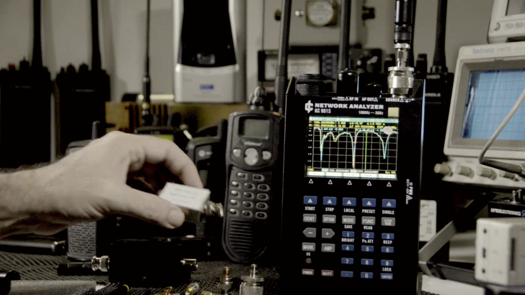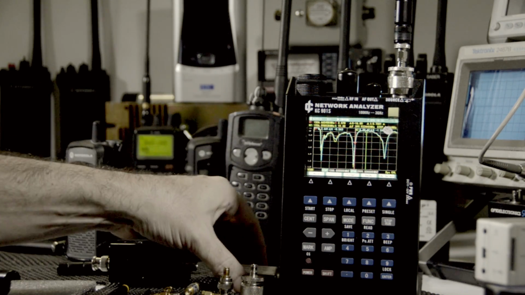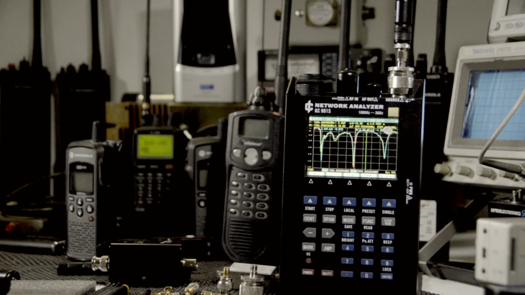A very common example of that is if you're using a dual frequency system. Say that your control link is on 1.2 gigahertz and your video link is on 2.4.